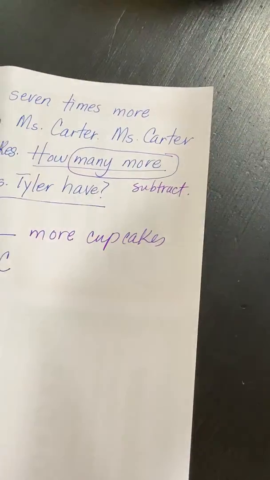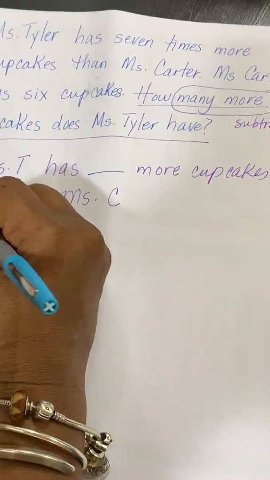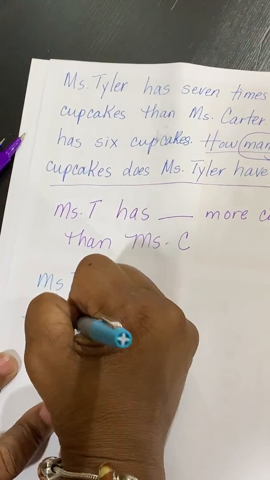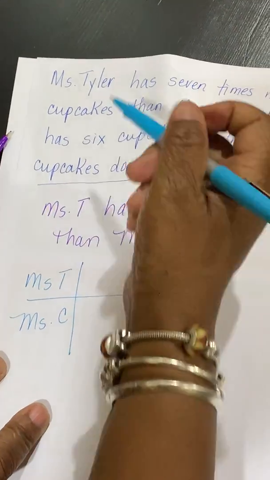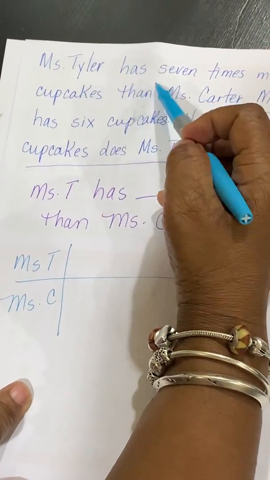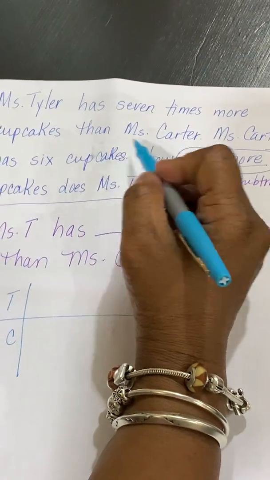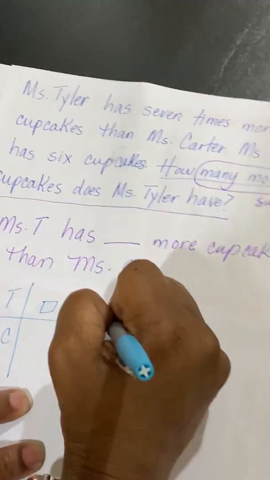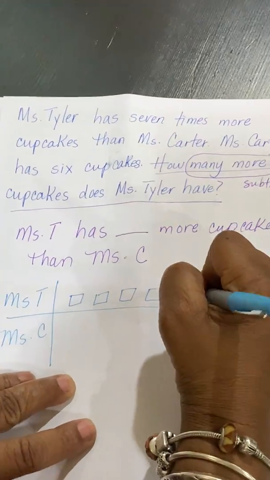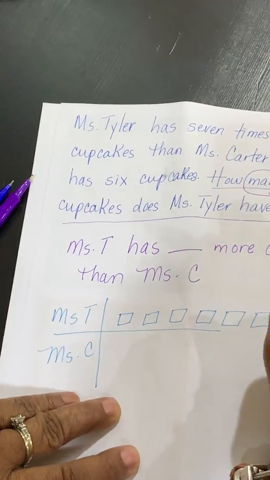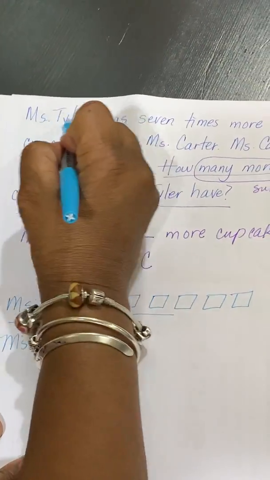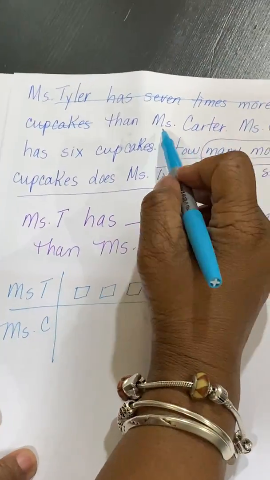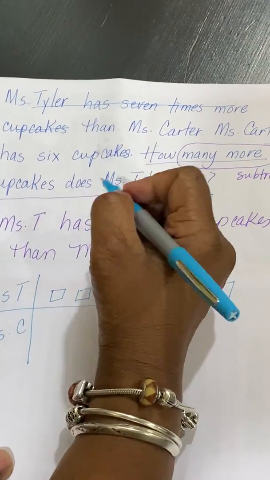All right. And so now I'm going to go back to my scenarios. We are talking about Miss T again, and we're talking about Miss C. Here's my comparison, right? And so I have to go back up here. It says Miss Tyler has 7 times more cupcakes than Miss Carter. Again, I'm doing my 7 boxes. 2, 3, 4, 5, 6, 7. And in this scenario, I've already done that sentence. I crossed that out, so I'm done with that.